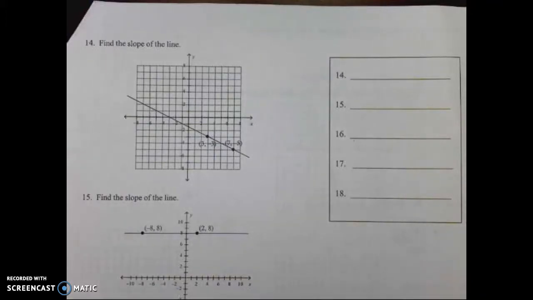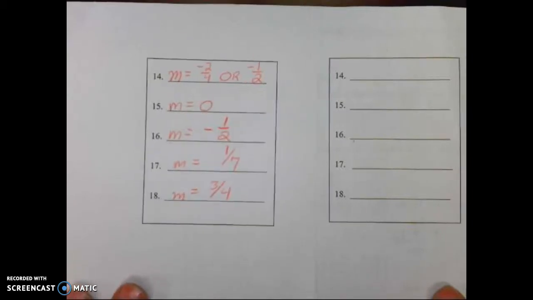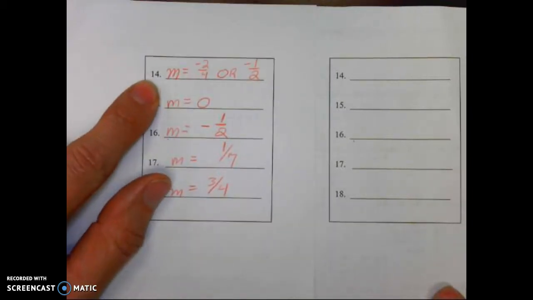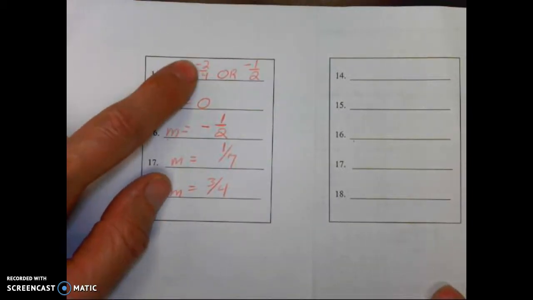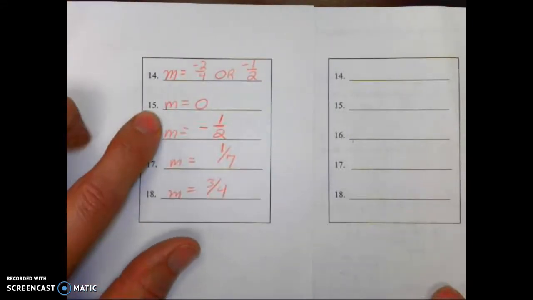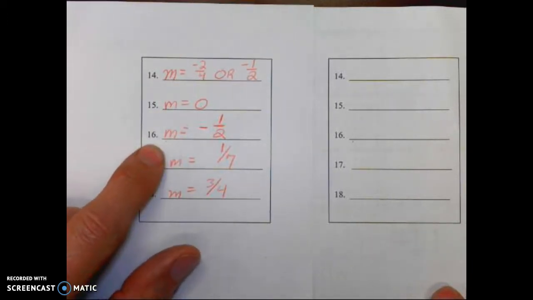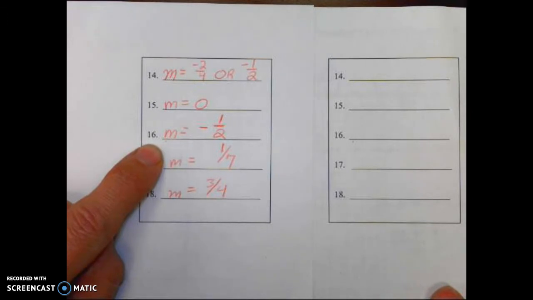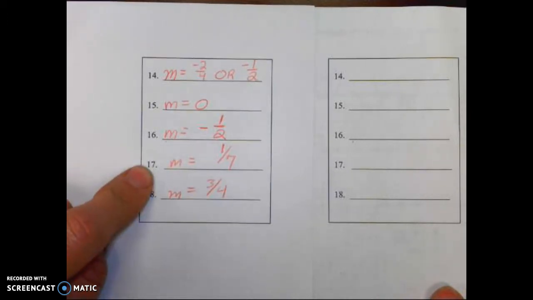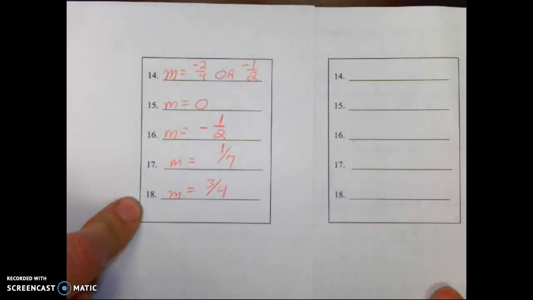All right, here we are on the third page of our study guide. If you need to see what the answers are, here they are. So number 14, we're going to have our slope being negative 2 over 4, or if you reduce it, negative 1 over 2. 15, you have a slope of 0, which means it better be a flat line. 16, a slope of negative 1/2. 17, a slope of 1 over 7, and 18, a slope of 3 over 4.